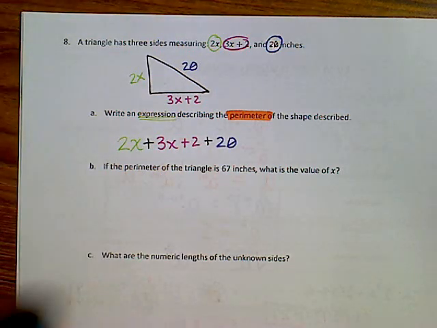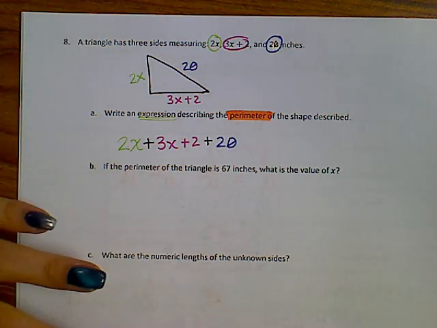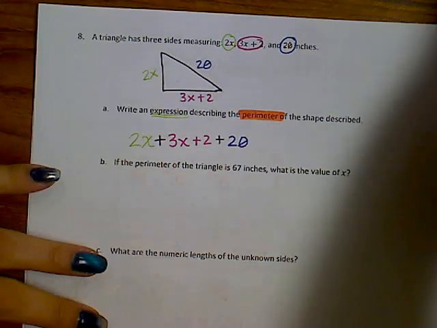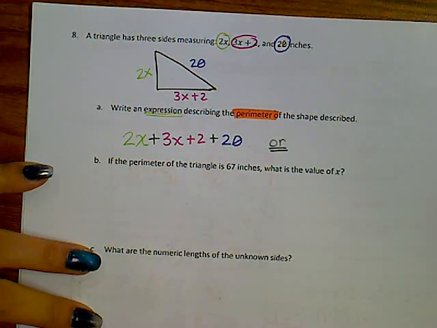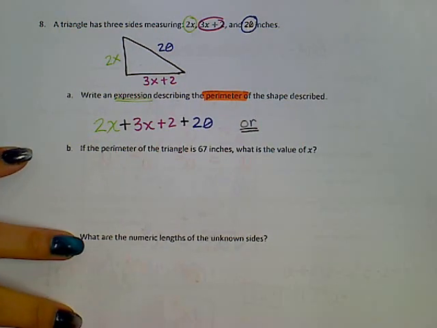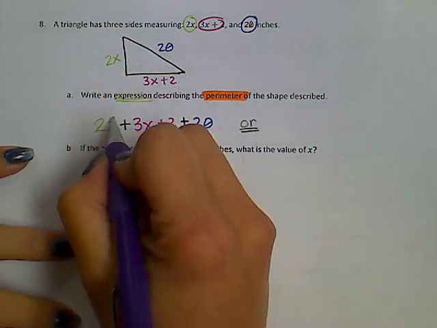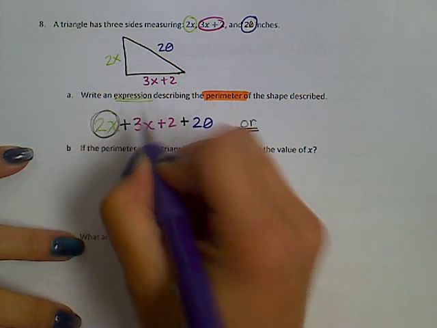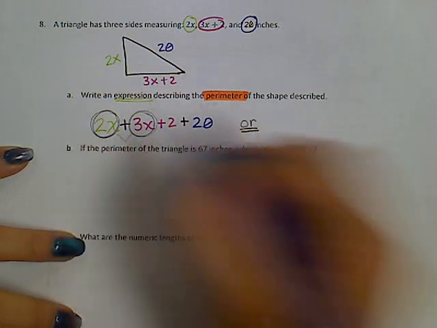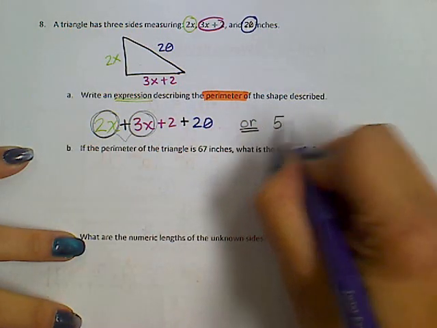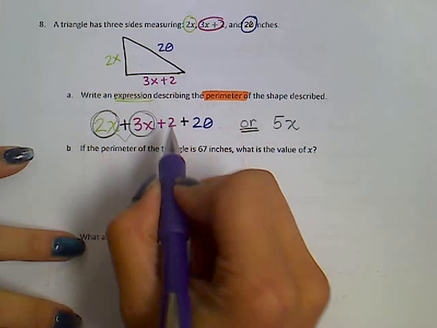Now, your expression can stay here, or you could combine like terms. So I would obviously look for anything with x's, and I would add them up, giving me 5x.